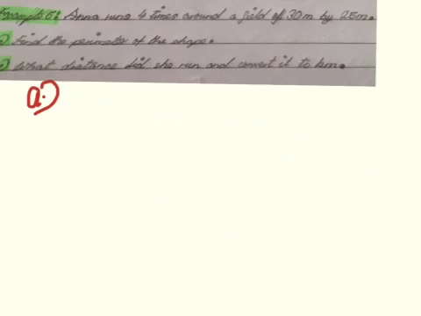Example 5. Anna runs 4 times around a field of 30 meters by 25 meters. Find the perimeter of the shape. That's the first part. And what is the distance? What distance did she run, and convert it into kilometers?